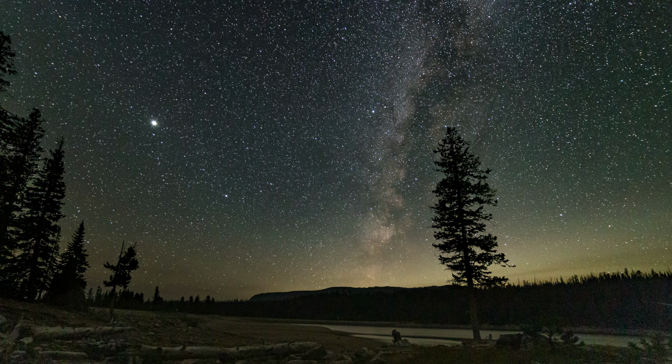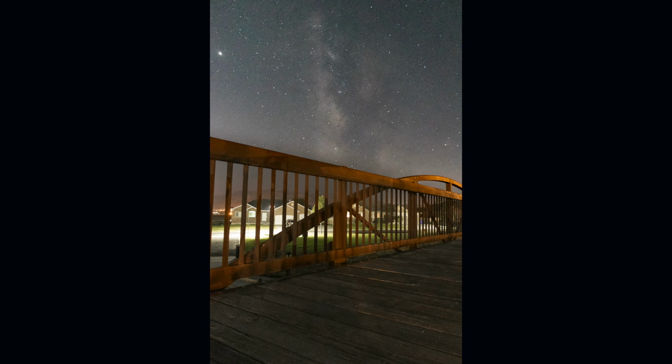Bortle 4 is good, but maybe not as detailed. Bortle 5 is challenging, but possible. However, it will look washed out. Bortle 6 and 7 are generally suburban and small city skies.